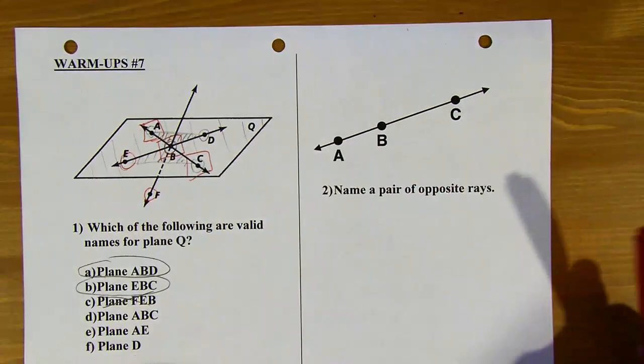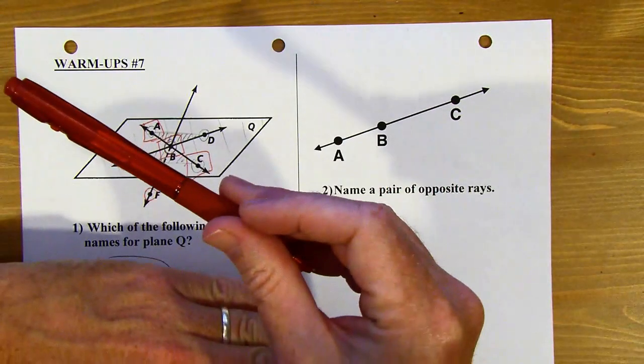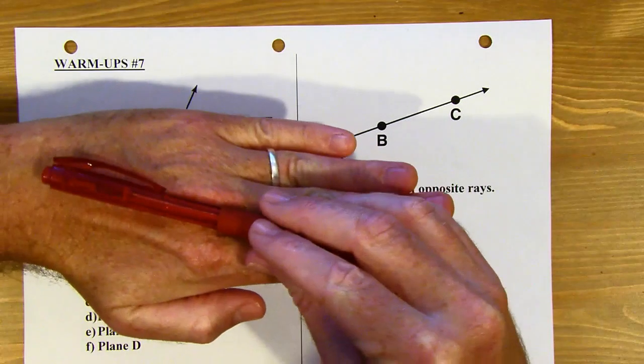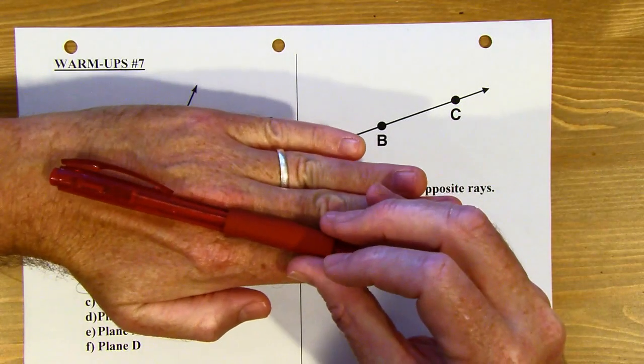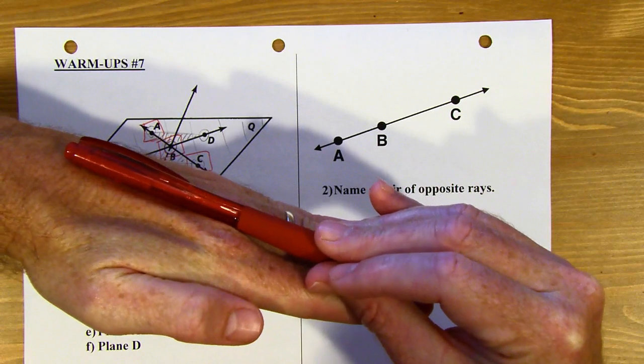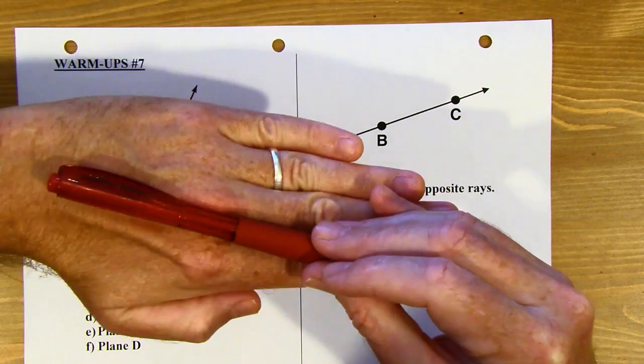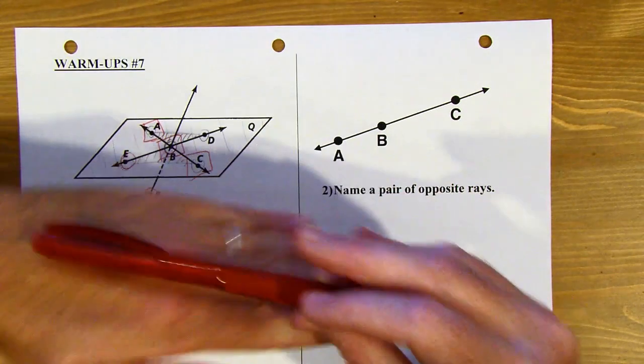I'll use my hand again and pretend that this is the plane, and this can be the line that all 3 points A, B, and C are on. Well, yeah, all 3 of those points are on that plane. But I could swivel my hand and swivel the plane. There are other planes that would contain those 3 points. Okay? So that means that those 3 points are not going to determine that plane.